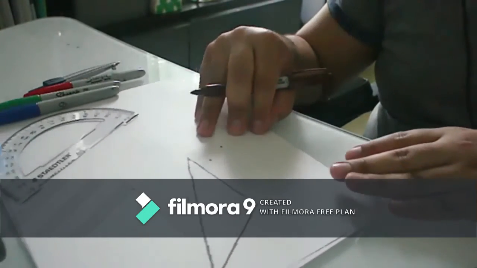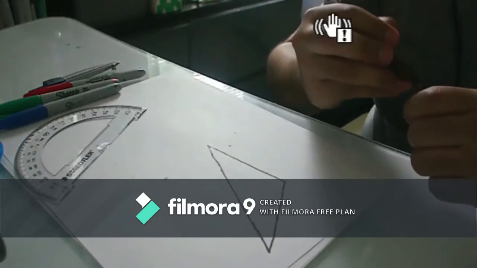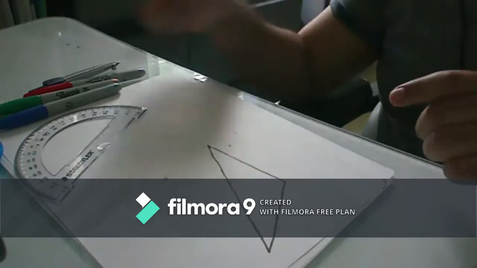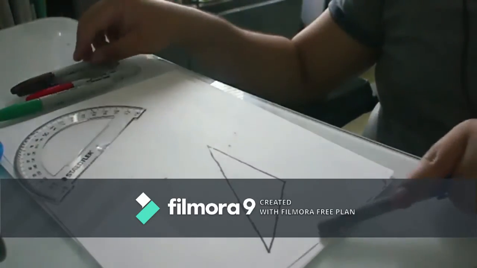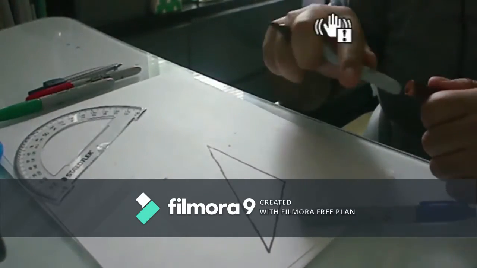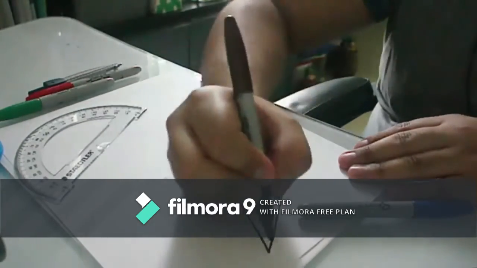Now you guys can see it. So here is our triangle. Let's label this as A, B, C as usual.